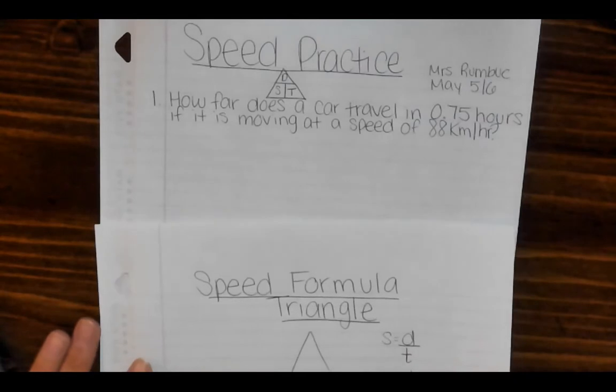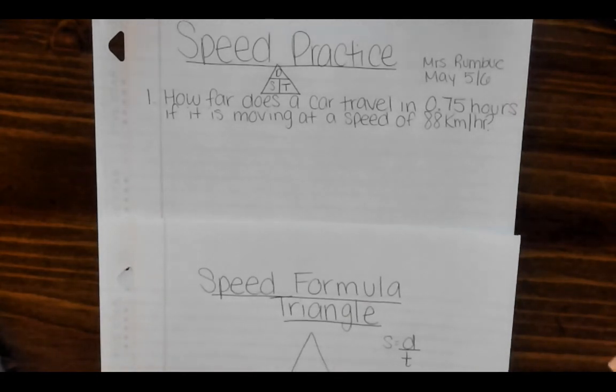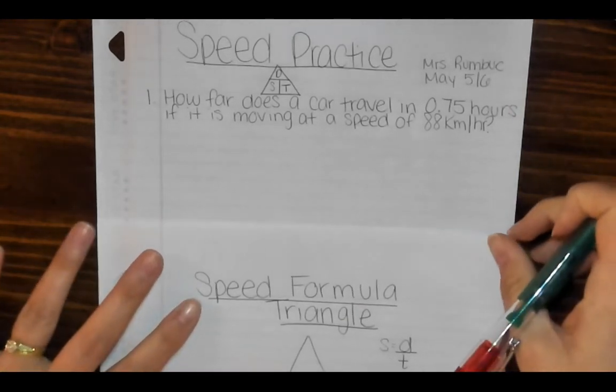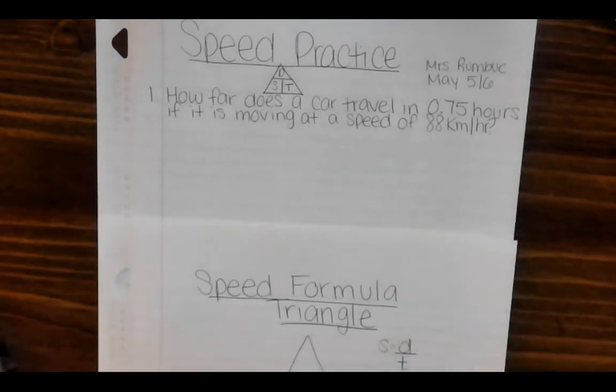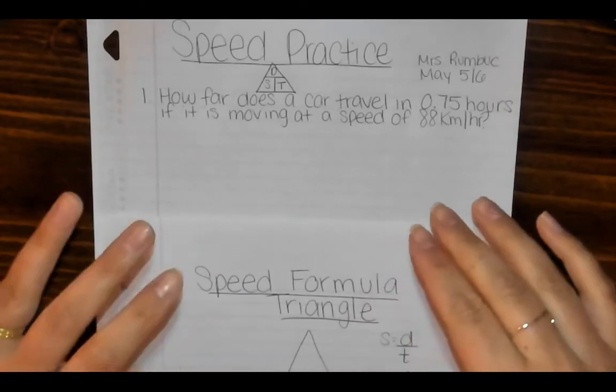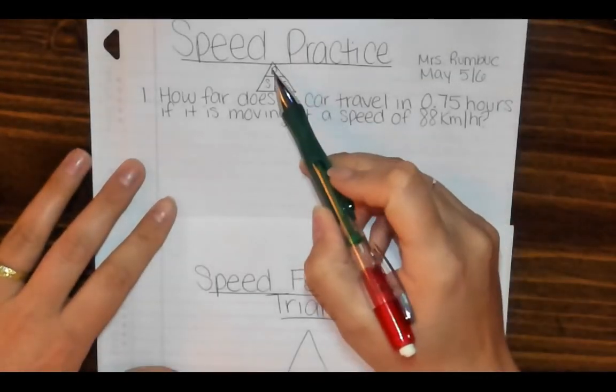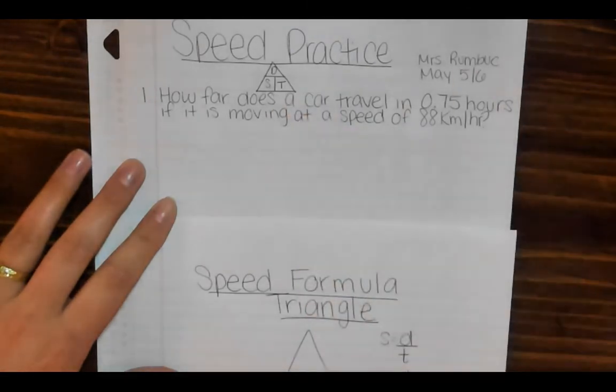So we're going to do the first question. It says, how far does a car travel in 0.75 hours if it is moving at a speed of 88 kilometers per hour? Okay, so the first thing when we're doing equations and we're solving for speed is we want to break it down. The first thing we want to figure out is, what are we solving for? Are we looking for distance? Are we looking for speed? Or are we looking for time?